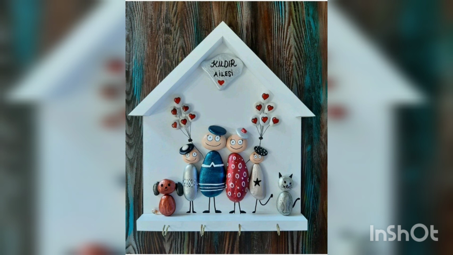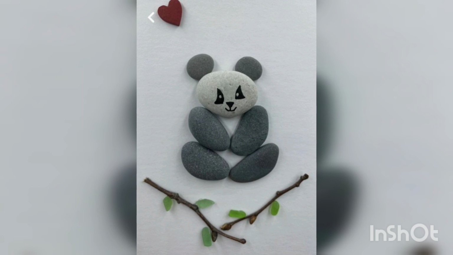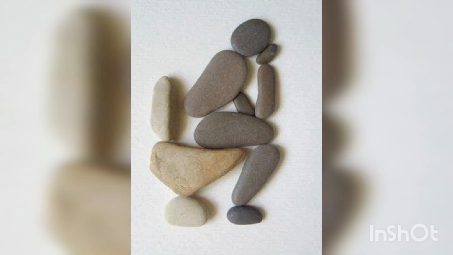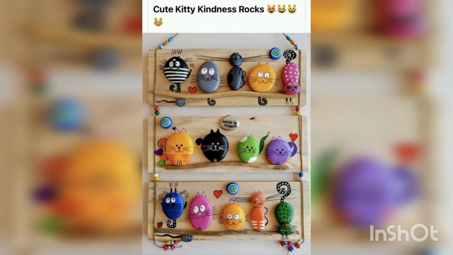You are watching another frame, a family frame made with a panda. You are watching some decorated stones. You are watching a man sitting on a commode made with stones. You are watching different stones in different colors and different characters.